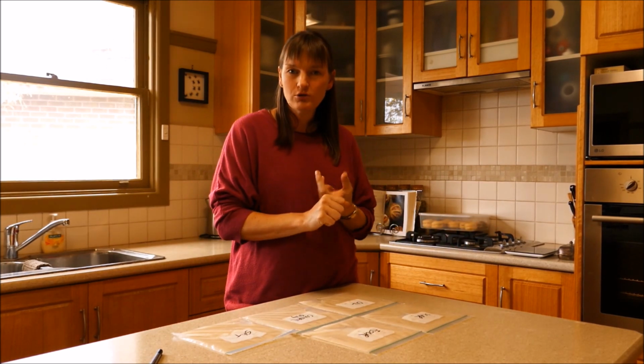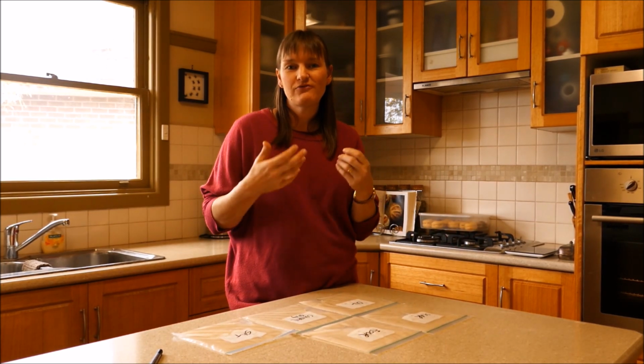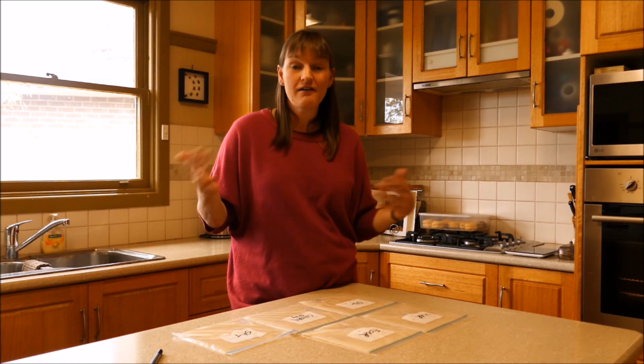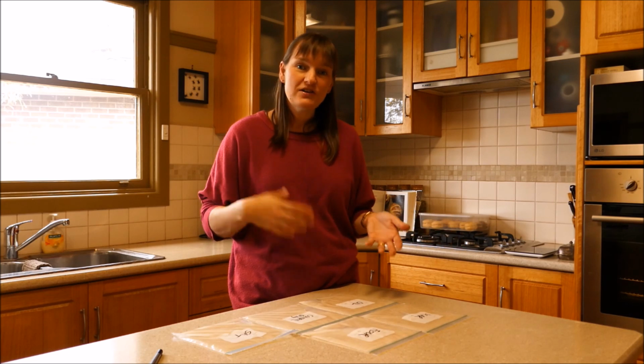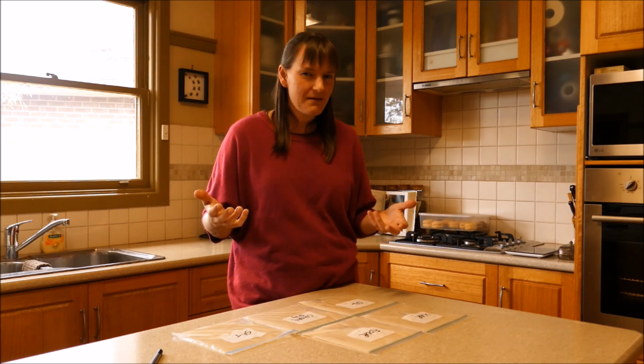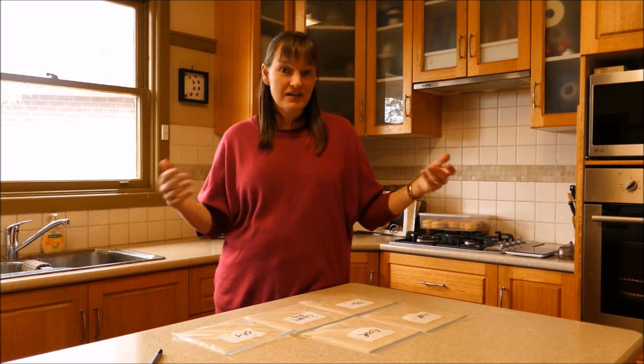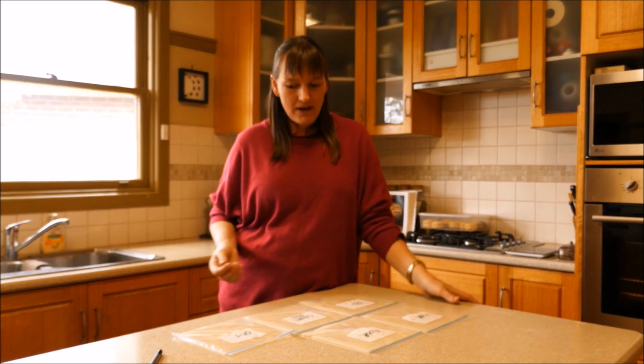You could have ice cold water in one, and you could have normal room temperature water in another. And then you could have one that's a bit warm, like half boiling water and half normal. And then you could have one, I don't know if boiling water might melt the bag, but one that's a bit hotter. And then you could put the same amount of yeast into each bag and see if that makes a difference.